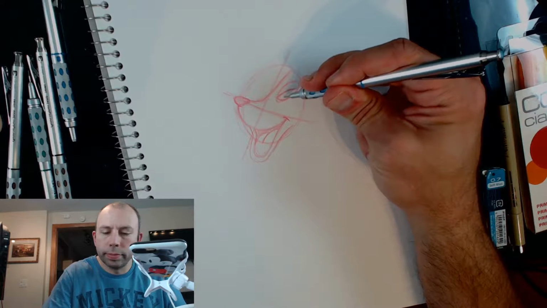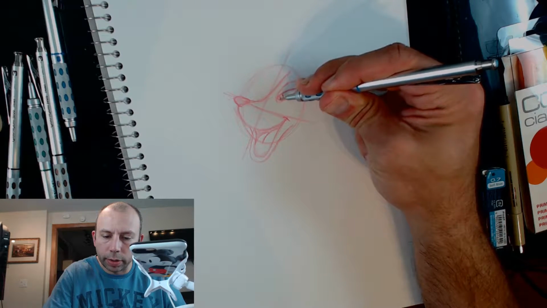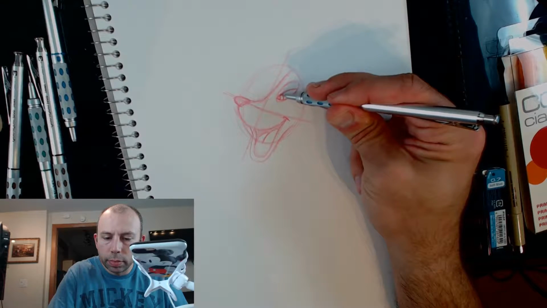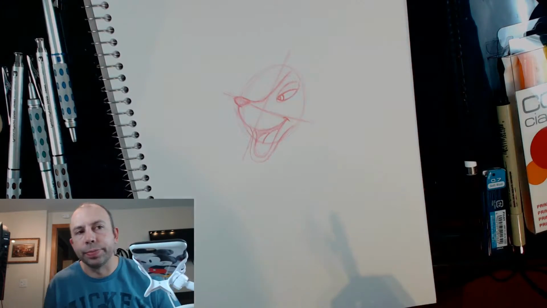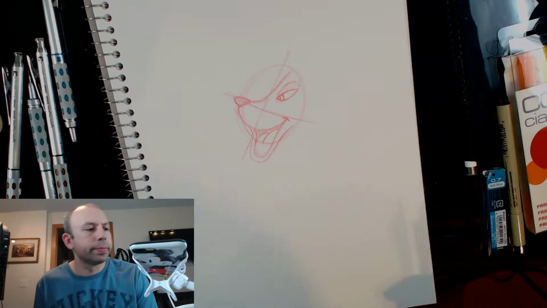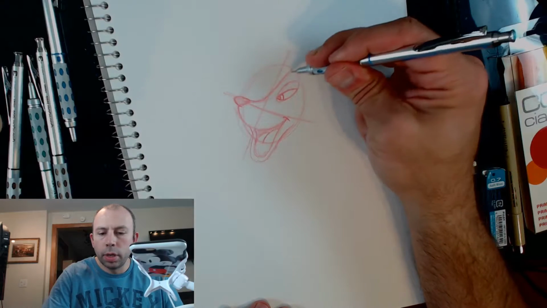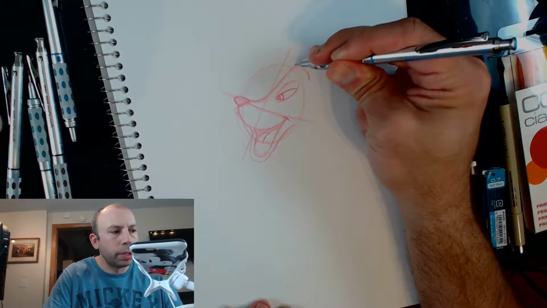So now kind of do a half circle here and then another half circle to give him his eye. Just kind of curve it as you're connecting the two. Okay. And now his eyebrows.